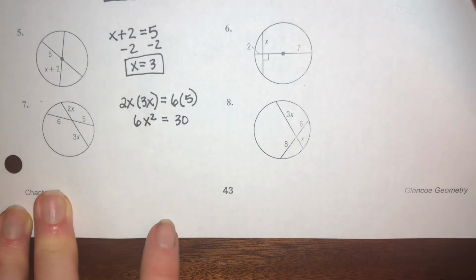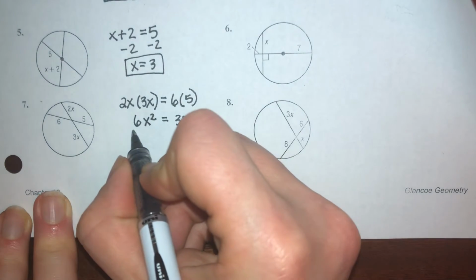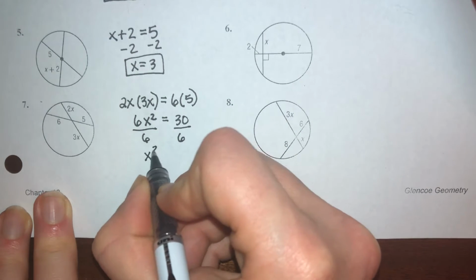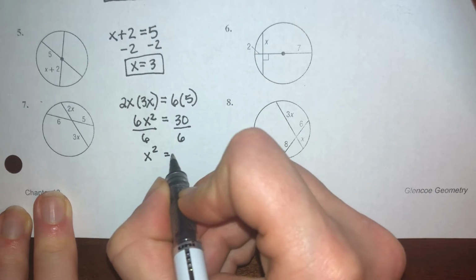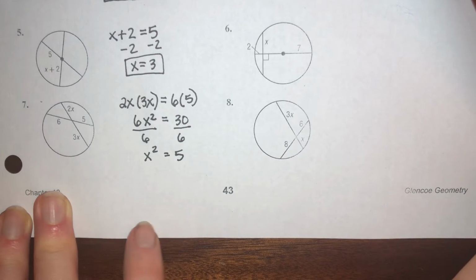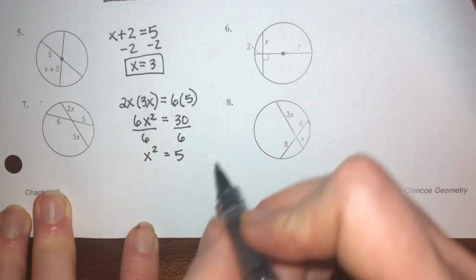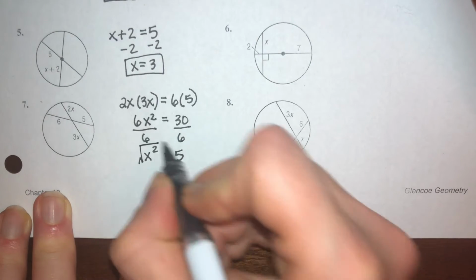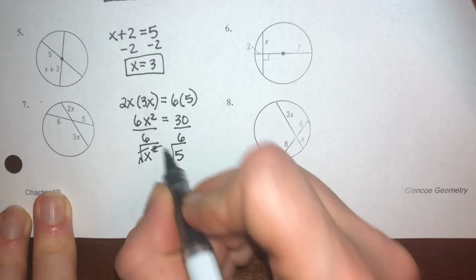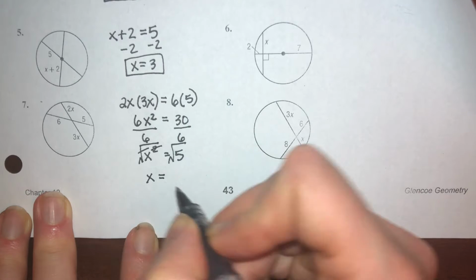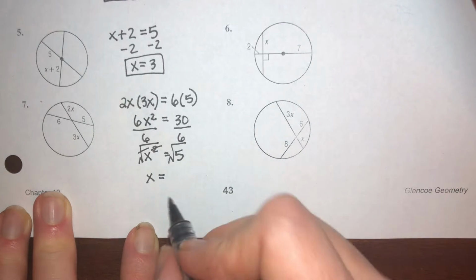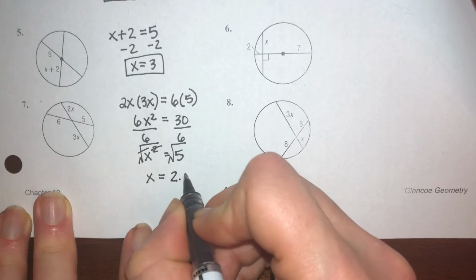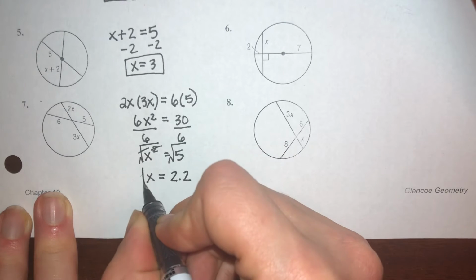Now we need to get our x by itself. So we're going to divide by 6 on both sides. X squared is equal to 5. And then to get the x by itself, we have to take the square root. The square root will cancel out the square. So x is equal to the square root of 5. We can type that into the calculator and round to the nearest tenth. That'll be 2.2.